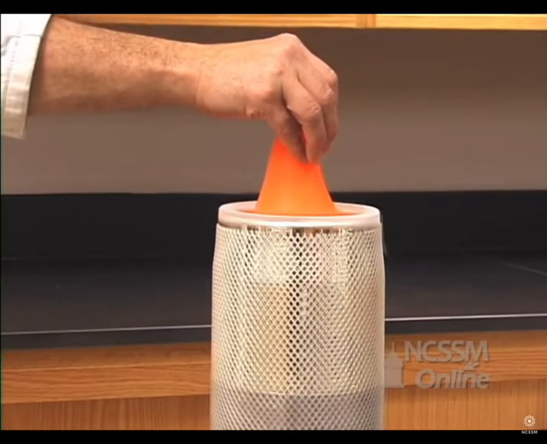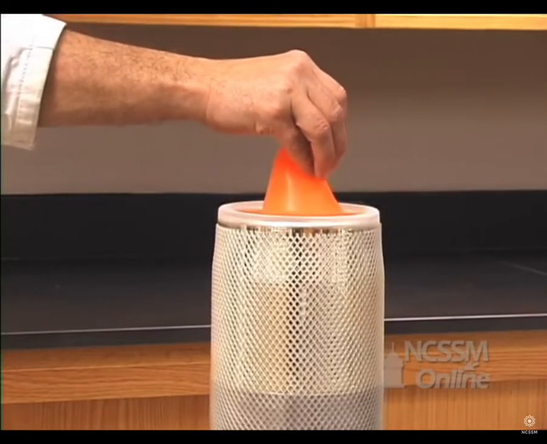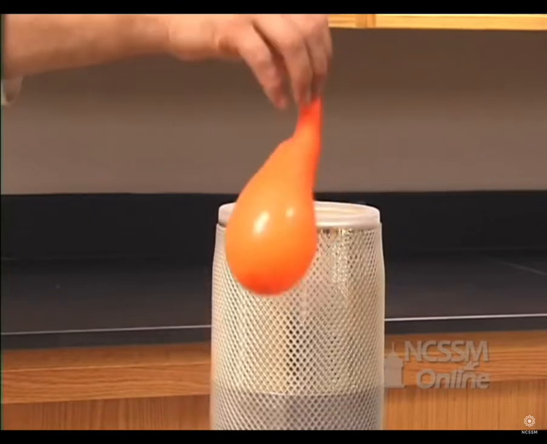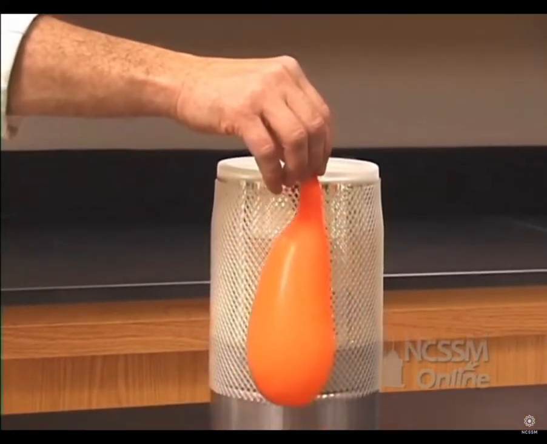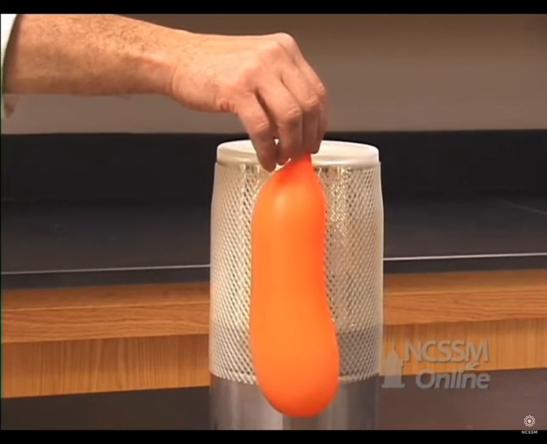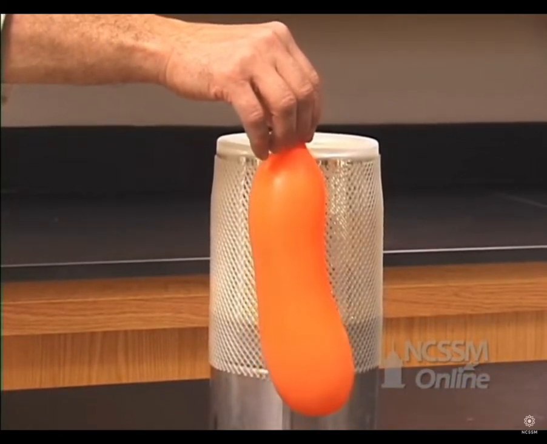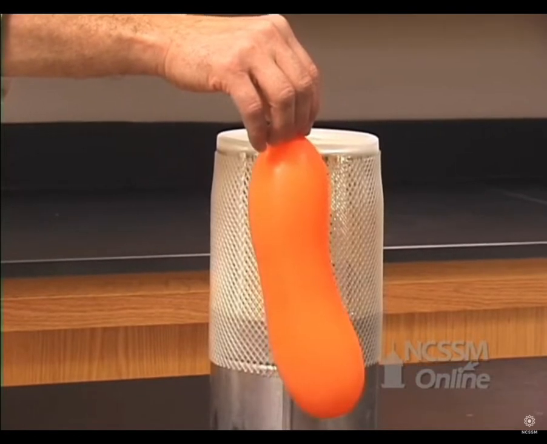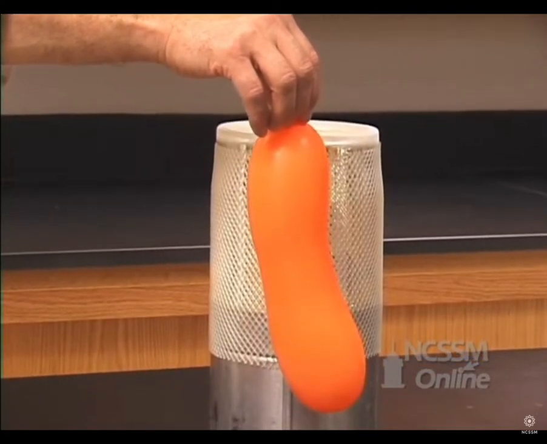The volume of the gas is directly dependent upon the temperature of the gas. When we remove the balloon from the liquid nitrogen, the temperature of the gas increases. The volume of the gas expands until the pressure inside the balloon and the outside of the balloon are equal again.